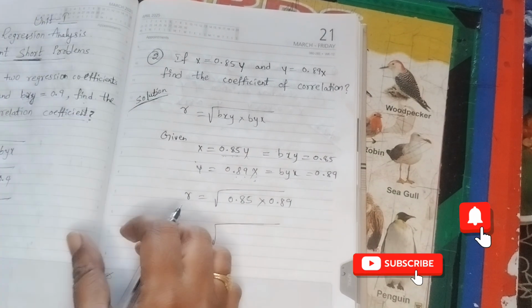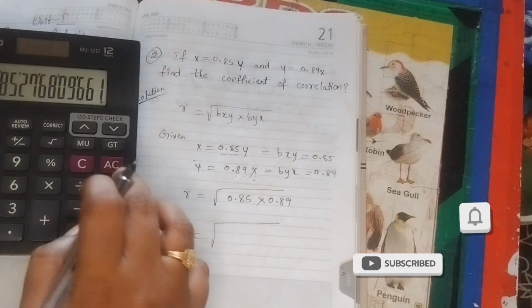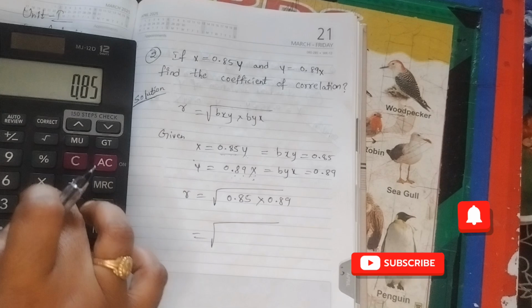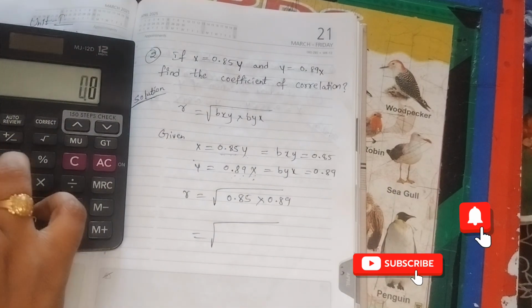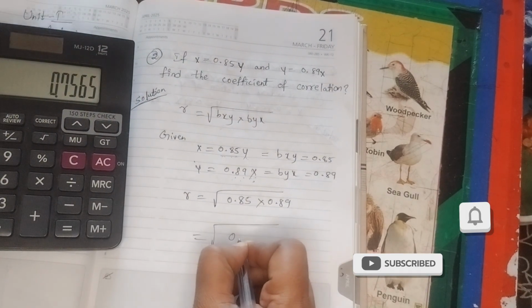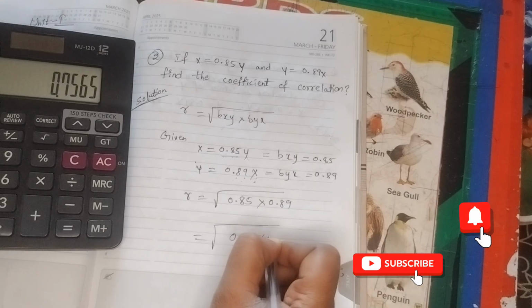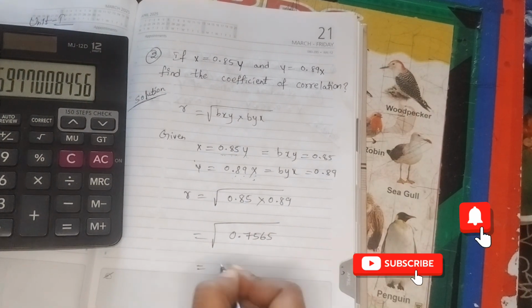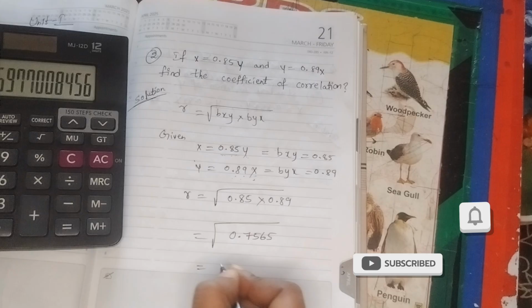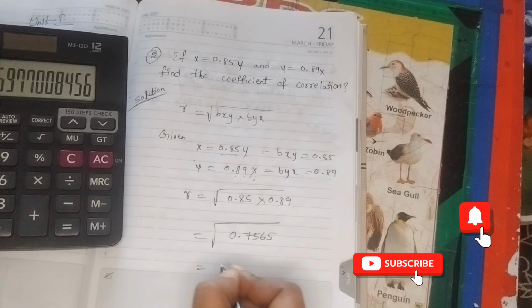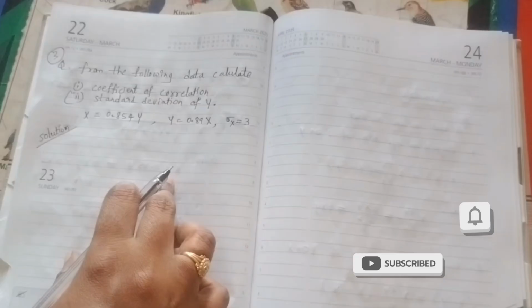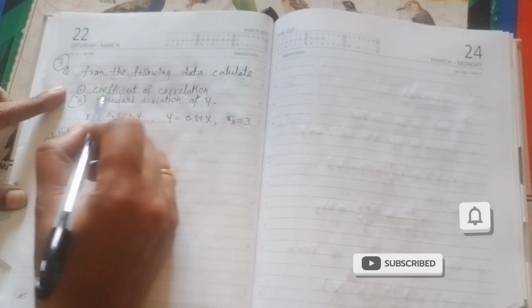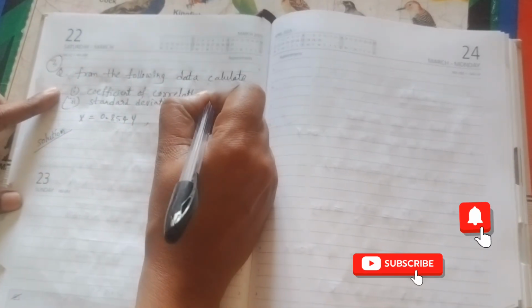Root of 0.85 into 0.89. The value is 0.7565. Take the root, then you will get 0.869.